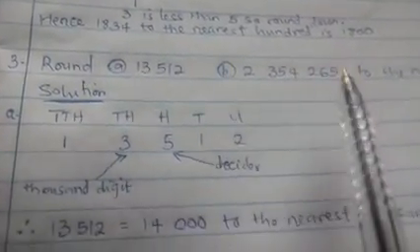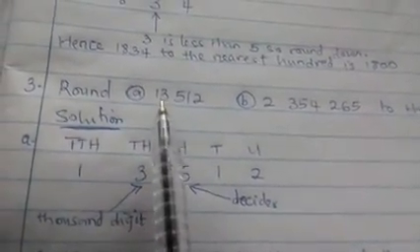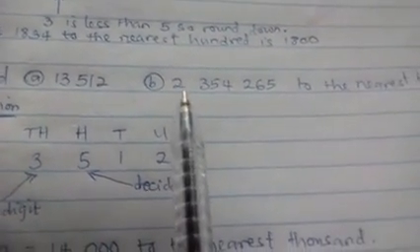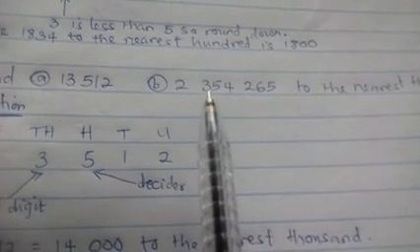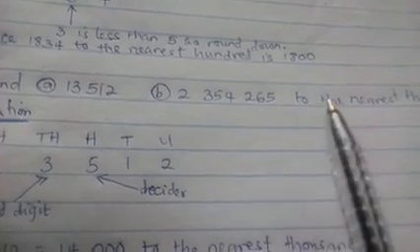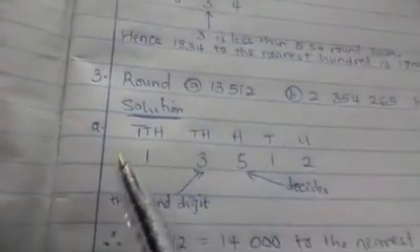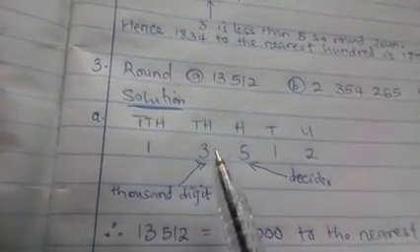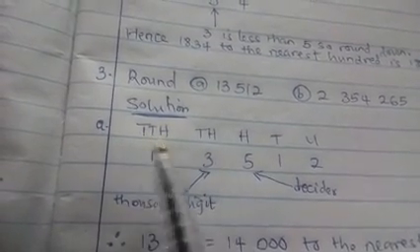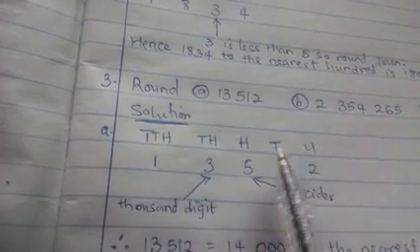So let's go to another one, the bigger ones. You have these questions, as you can see: 13,512 and 2,354,265, both to the nearest 1,000. We want to start from the first one. You see, you have represented them in hundreds, tens and units.